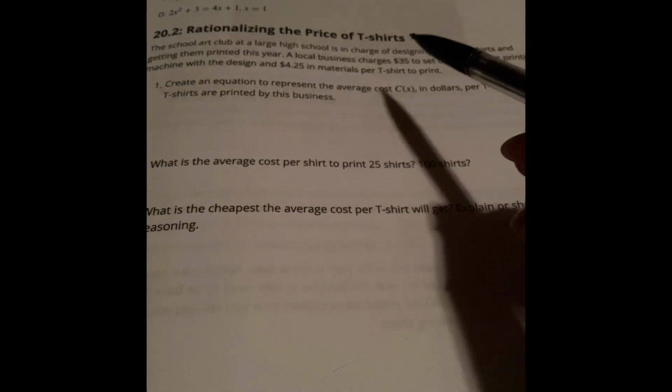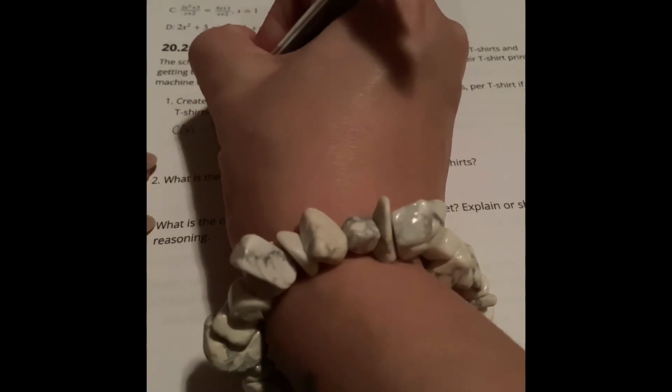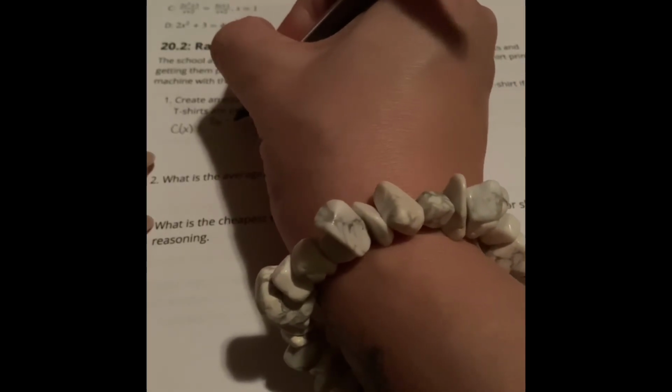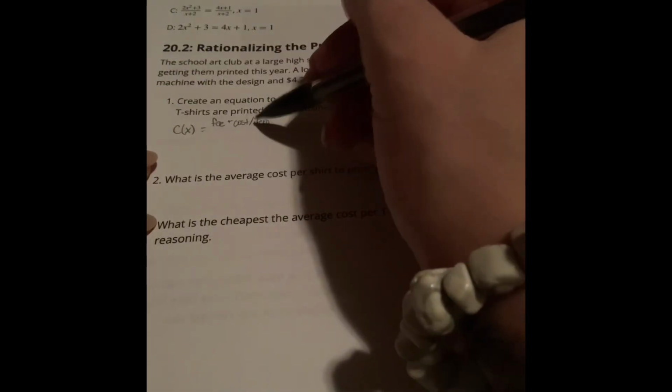If you are somebody who has printed t-shirts or logos, or, I'm trying to think, there are definitely other things that this works for that I'm just not processing right now. You are going to use what's called the average cost function. Your average cost function is normally C of x for cost. It's the overall fee that you're going to pay no matter how many you print, plus the cost per item times number of items.